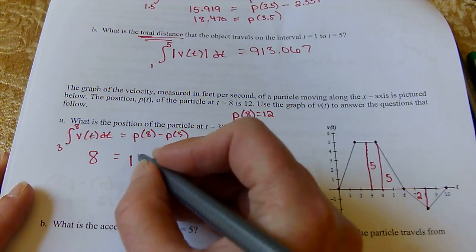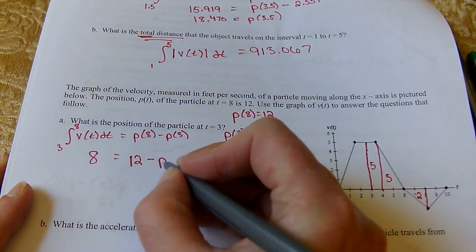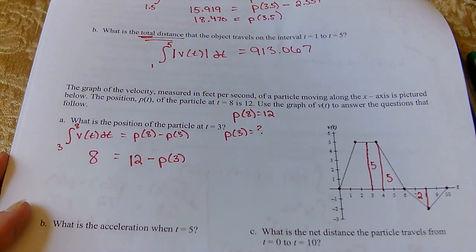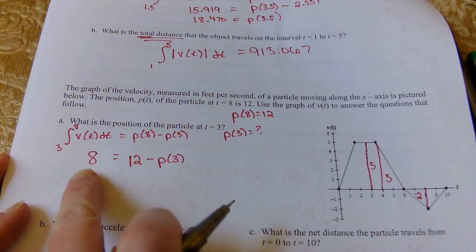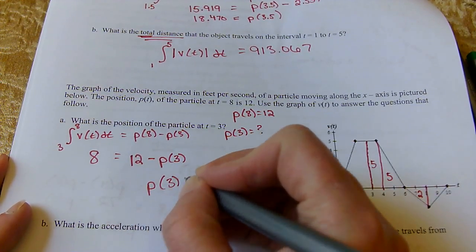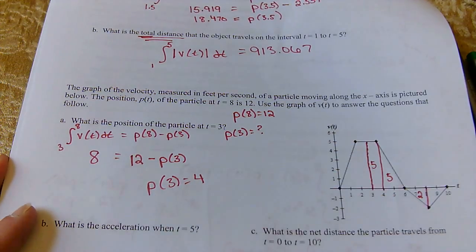We know P of 8 is 12, and we're trying to find out where we started at, where we were at 3. Gosh, that's easy. 8 equals 12 minus something. P of 3 is 4.